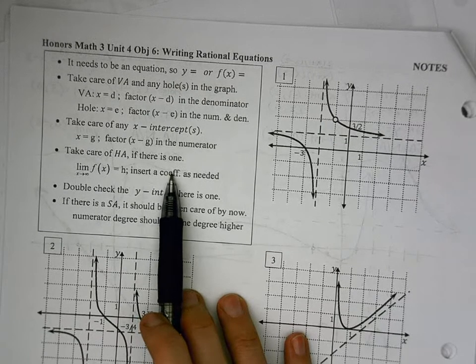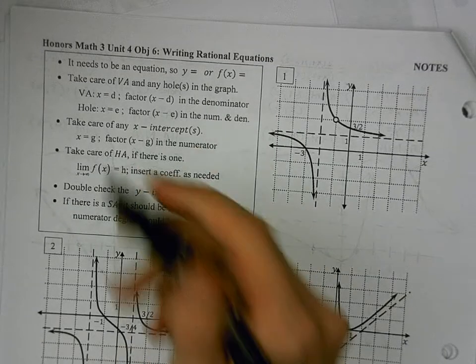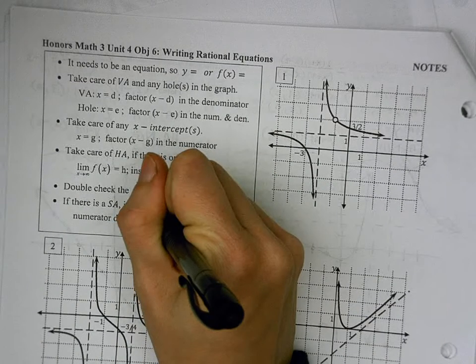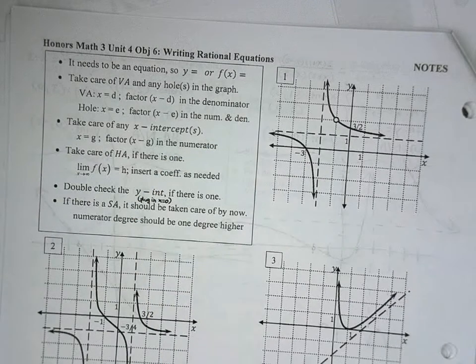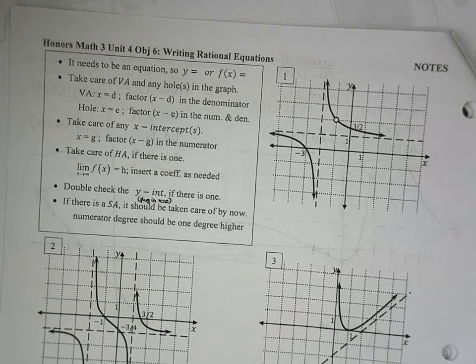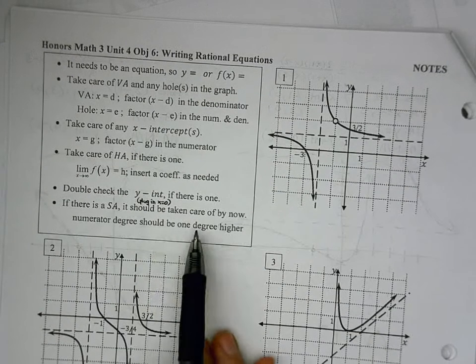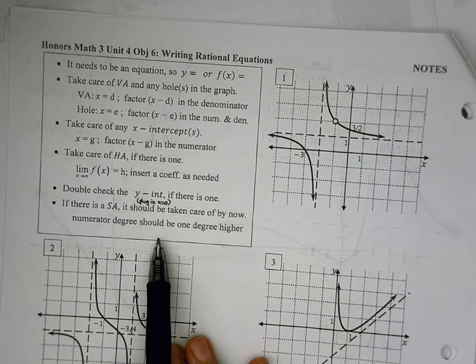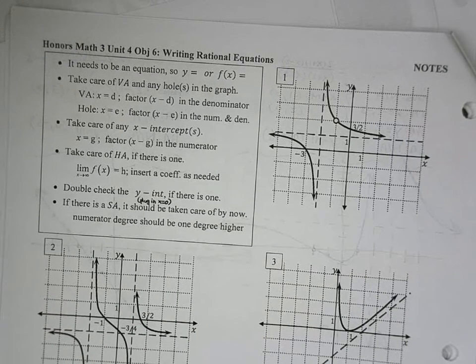You also want to double check your y-intercept, which means plugging in x equals 0 to double check that my y-intercept does in fact work. And then, if you see that you have a slant asymptote in your graph, double check before you box in your final answer that your numerator is in fact 1 degree higher than your denominator. Again, it should be taken care of by now, but it's a good thing to double check.